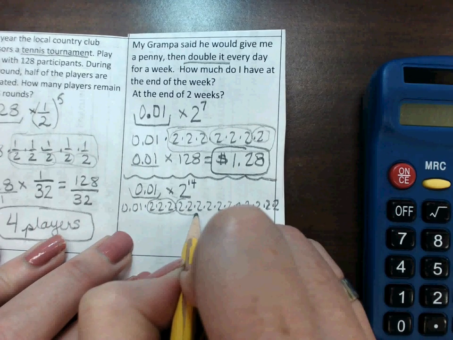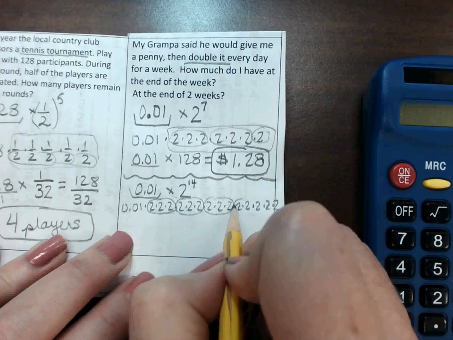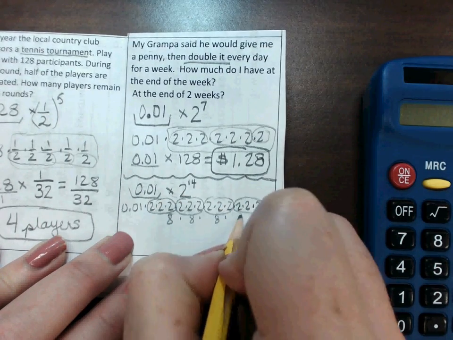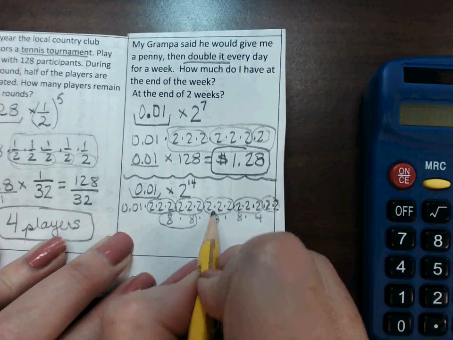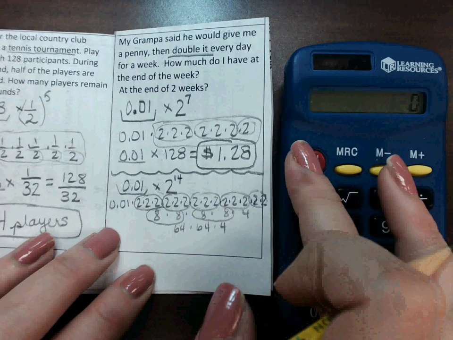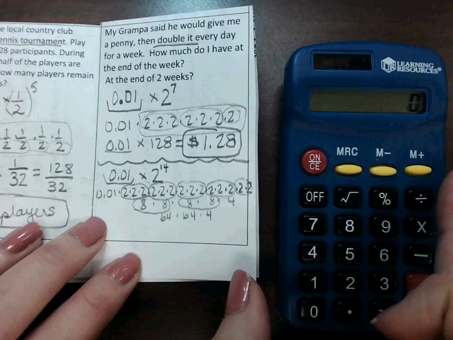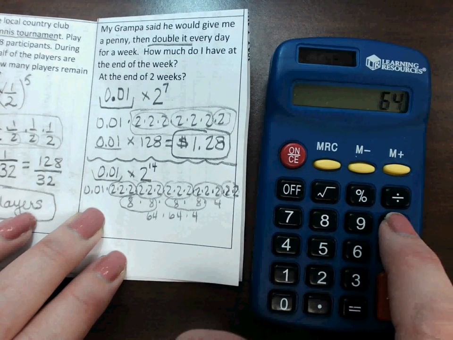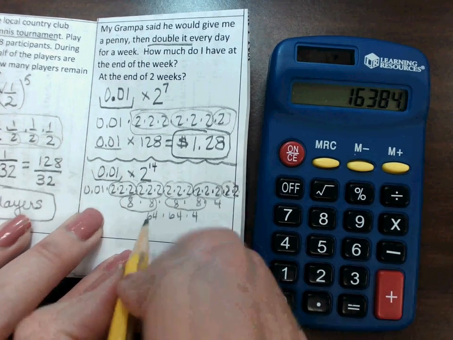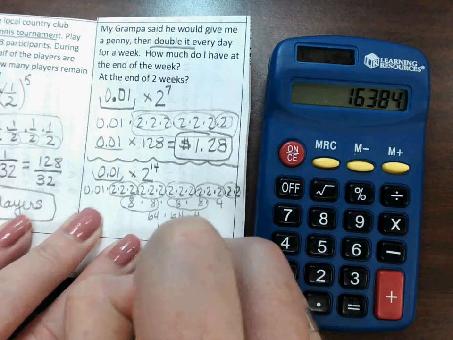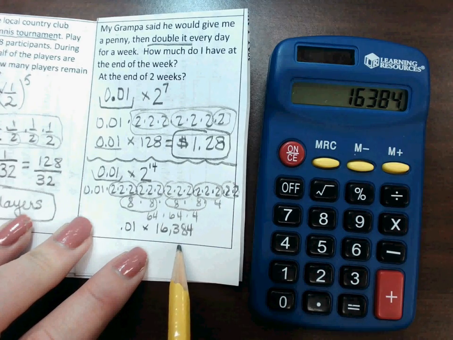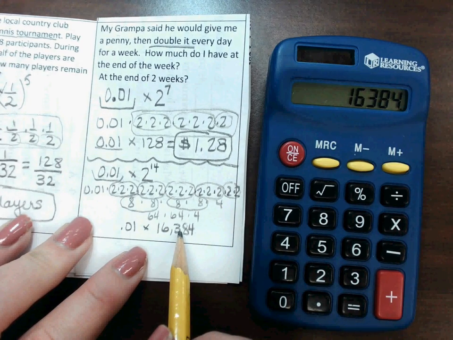I'm going to circle my groups of 8s to make it a little bit more manageable. And this last group is 4. So I have 8 times 8 times 8 times 8 times 4. Well, I know 8 times 8 is 64. It's time to bring in the calculator. 64 times 64 times 4 is, wow, 16,384. I wonder how many of you know how many pennies that is, right?